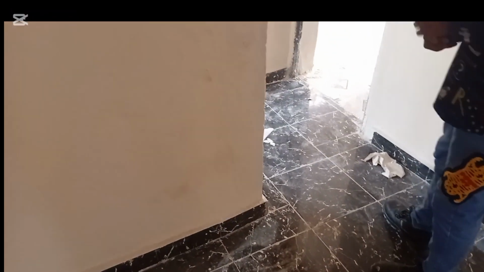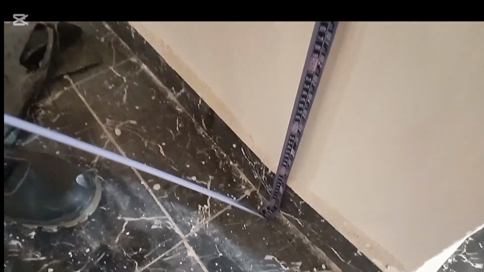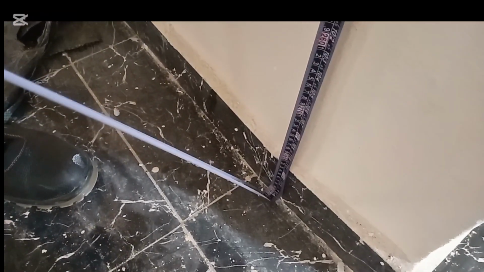Now you measure the height. The height is the headroom. We call it headroom because it's from the top. You see how you can put your tape. So here is 291 centimeters. That is the height, the headroom.